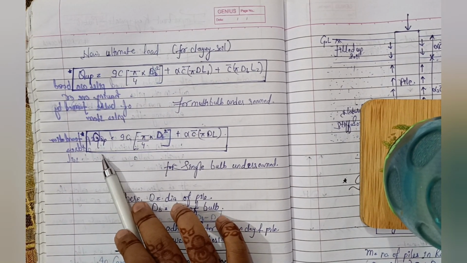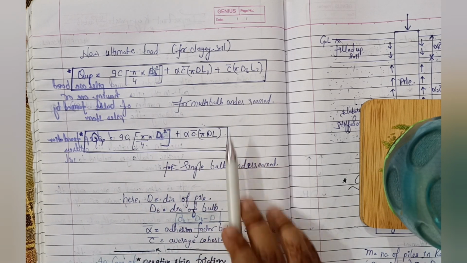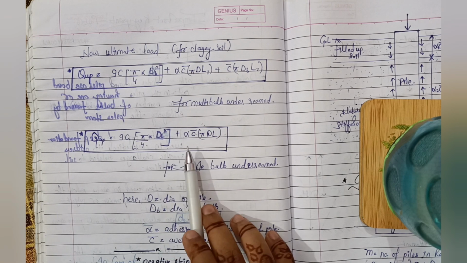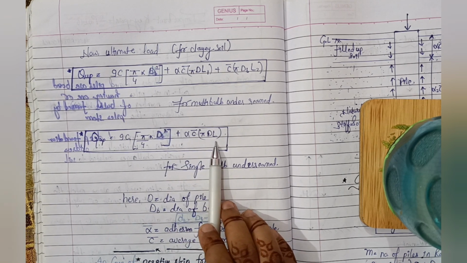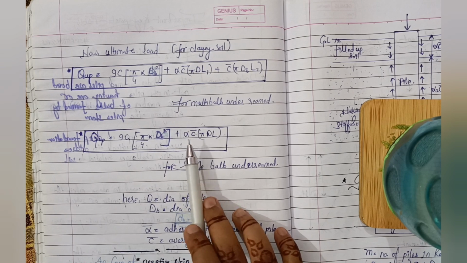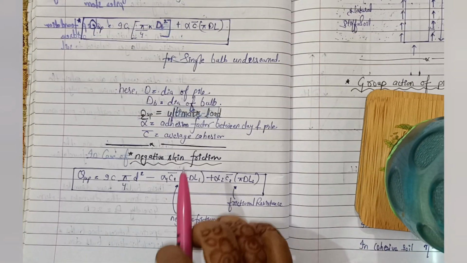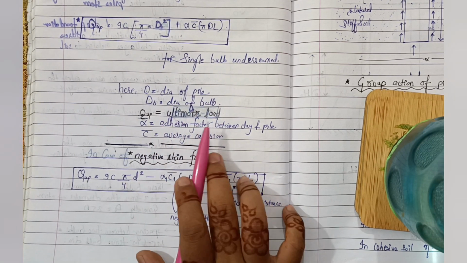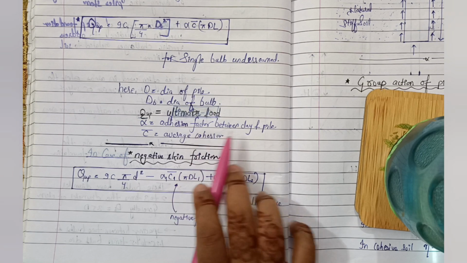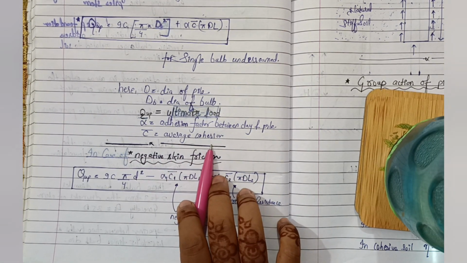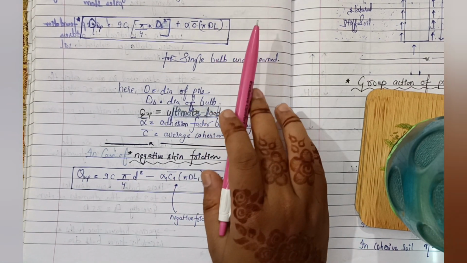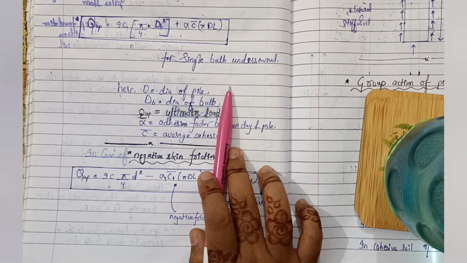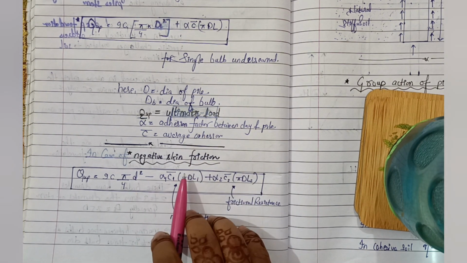Now we will see the formula for the single bulb under-ream pile. These two are the important formulas for the under-ream pile to find the ultimate load: 9C pi by 4 multiplied by dB squared, plus alpha C bar pi d L. This is for the single bulb. So what are these terms? d is the diameter of pile, dB is the diameter of the bulb, Qup is the ultimate load, alpha is the adhesion factor between the clay and pile, and C bar is the average cohesion. So these two are the formulas to determine the ultimate load for the multi-bulb or the single bulb under-ream pile.